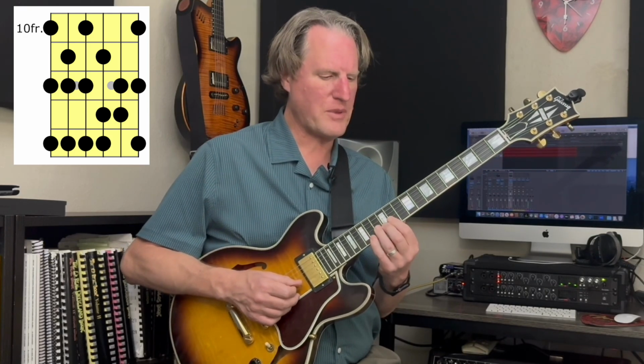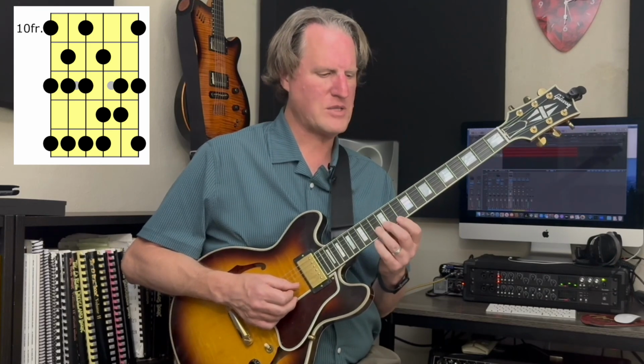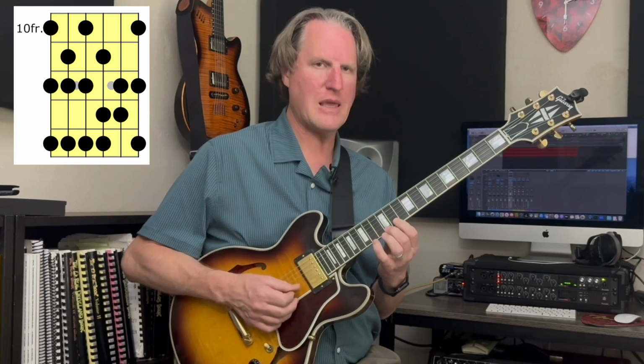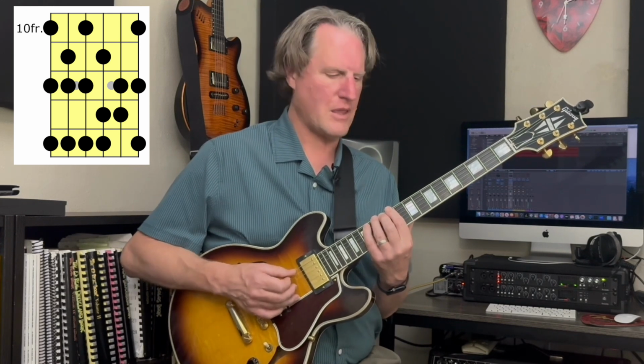Two notes on the B string, B and C, second and third fingers, and then I reach back for that D, E, F sharp on the high E, just like on the low E. Here's that entire scale.